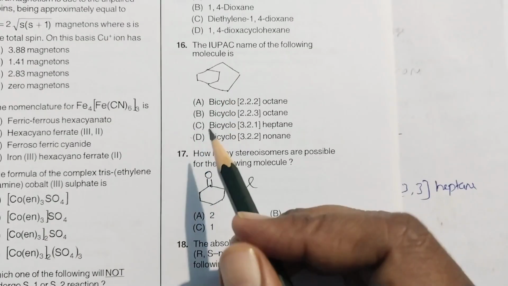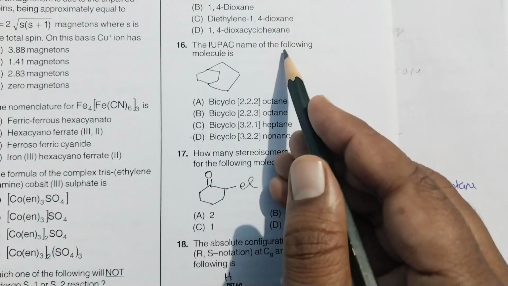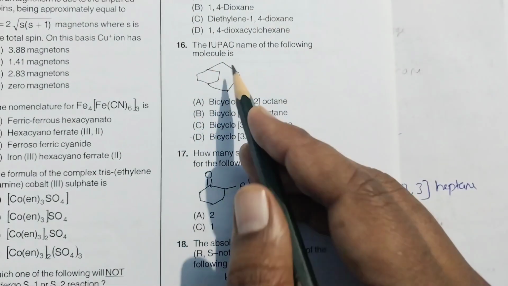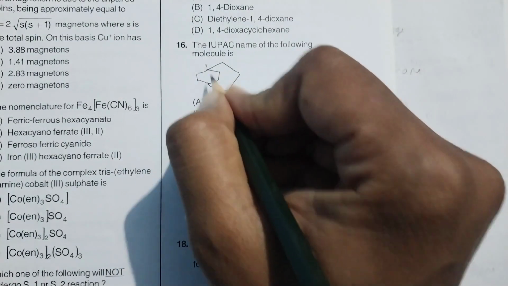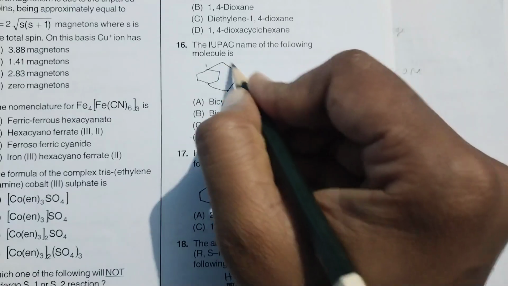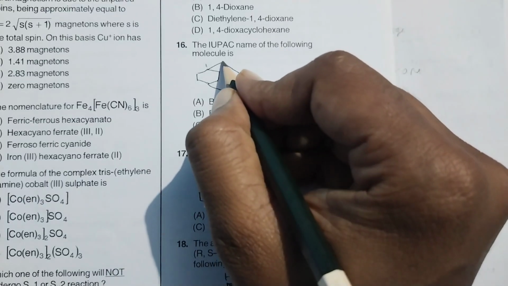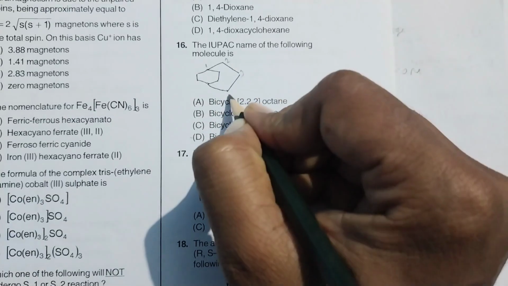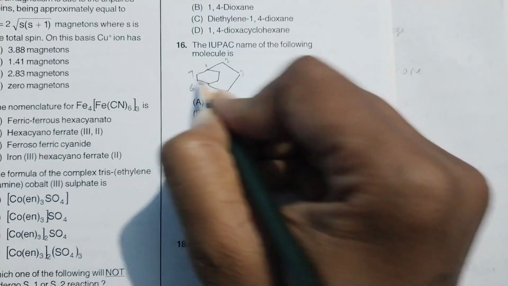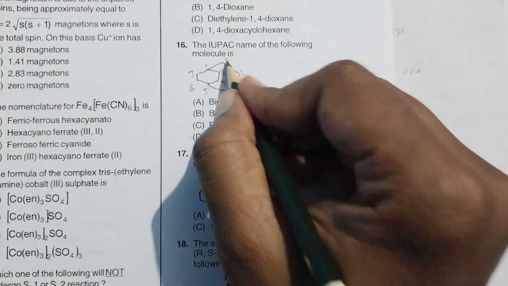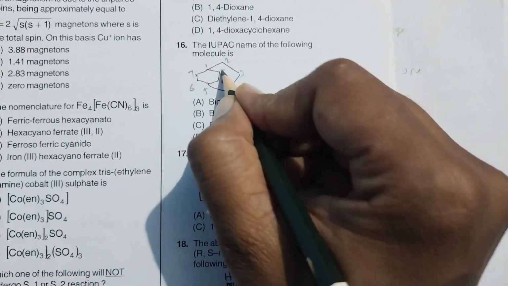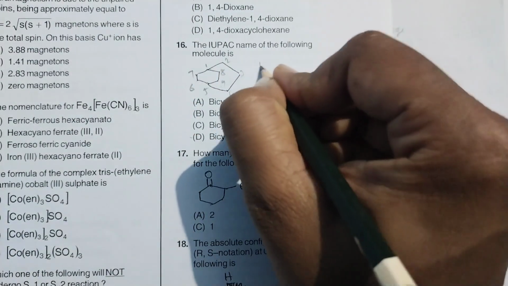Next example: the IUPAC name of the following molecule is, bridged carbon. These are the bridged carbon atoms. 1, the larger ring, which is this, 2 3 4 5 6 7, this is 8 and 9 carbon atoms. 1 2 3 4 5 6 7 8 9, bicyclo.